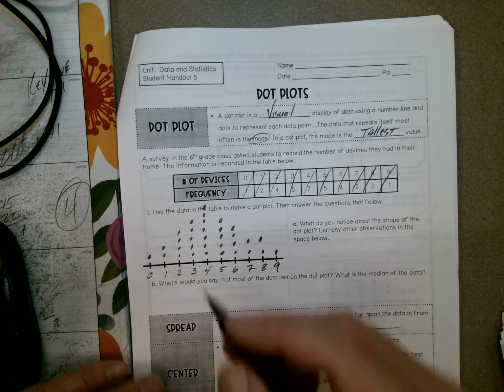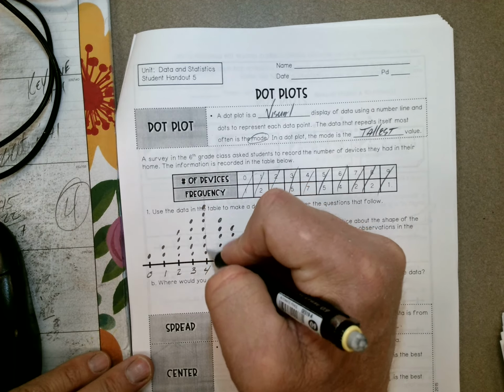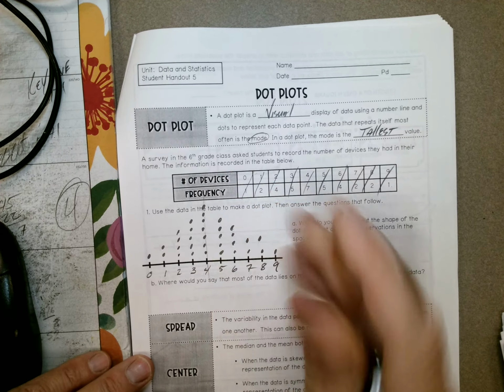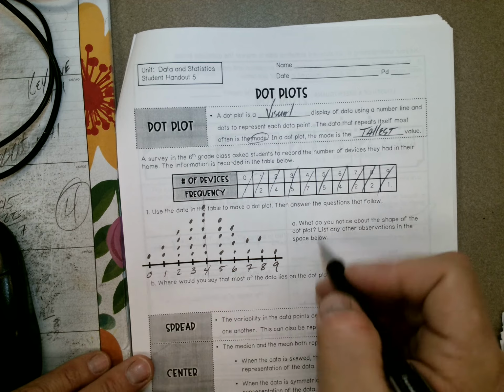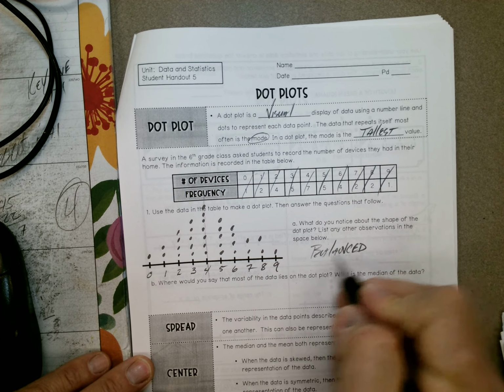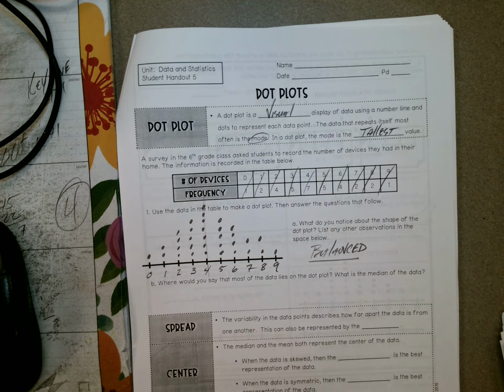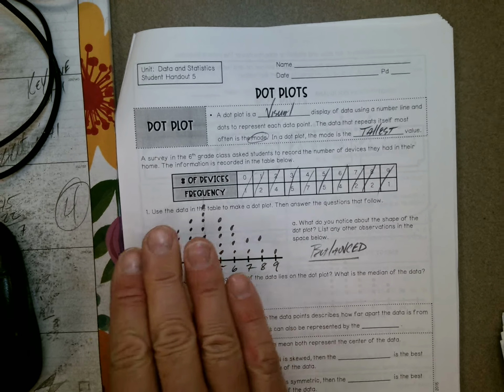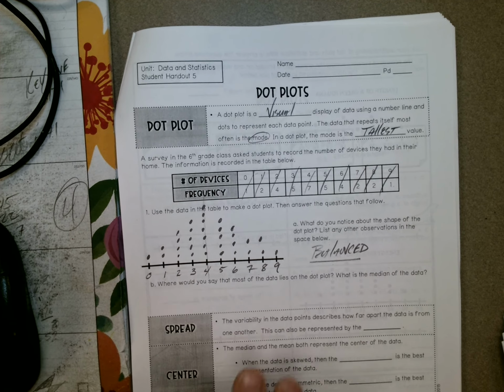Well, what I notice is that if I drew a line right down through here, the data would be balanced. And another name for balanced is symmetrical. Okay, it's symmetrical. This side kind of looks even to this side. All right, your line of symmetry in your body is coming down the middle.